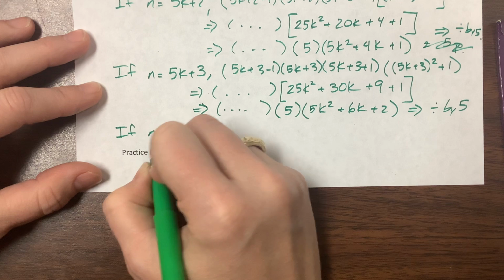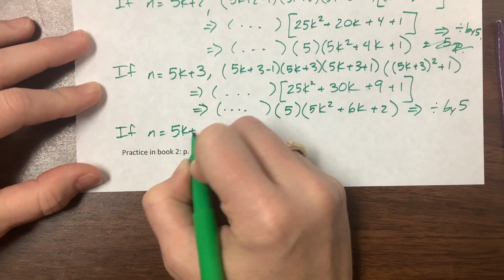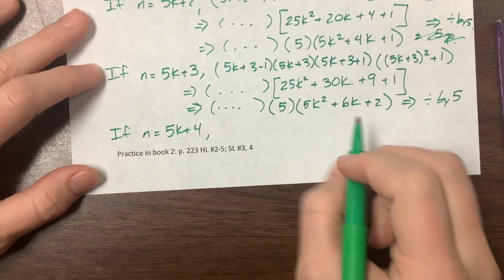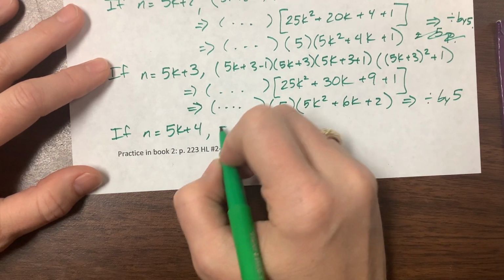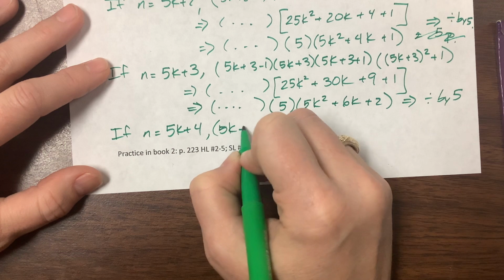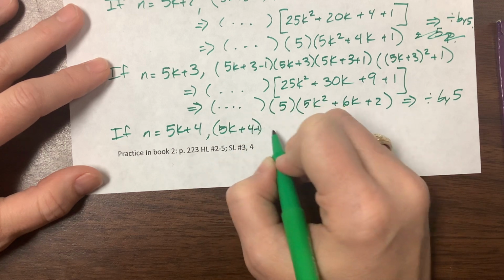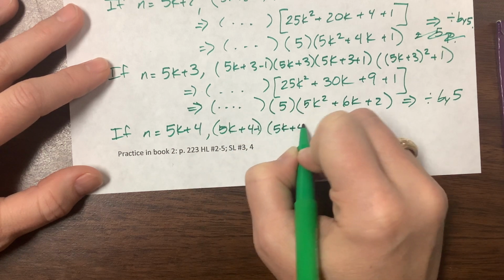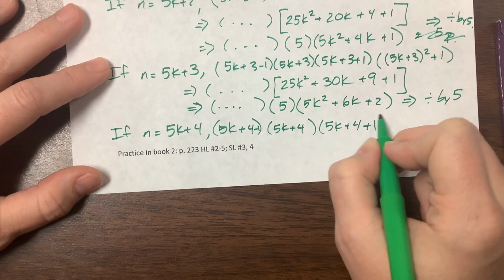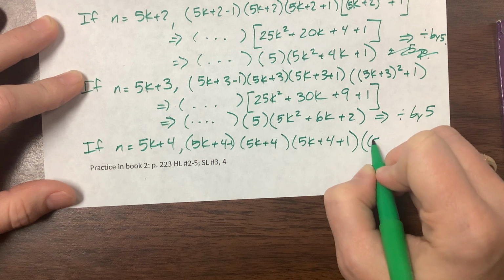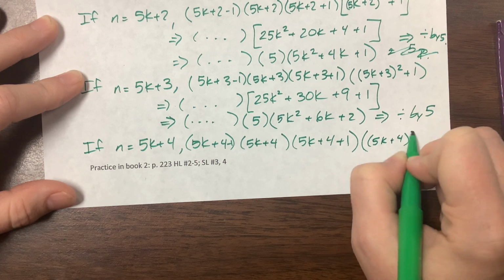If n is equal to 5k plus 4, then what we find here is that we'd have (5k plus 4 minus 1) times (5k plus 4) times (5k plus 4 plus 1), times (5k plus 4 squared plus 1).